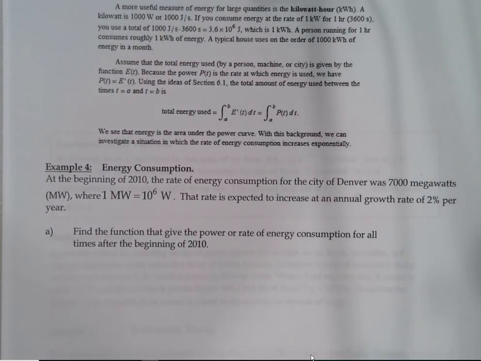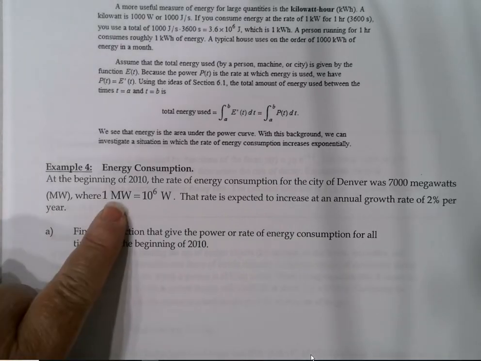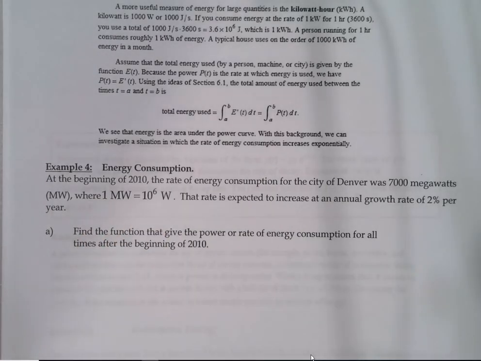So here we go. At the beginning of 2010, the rate of energy consumption for the city of Denver was 7,000 megawatts. 1 megawatt is 10 to the 6th, or 1,000,000 watts. That rate is expected to increase at an annual growth rate of 2% per year. Okay. Find the function that gives the power or rate of energy consumption for all times after the beginning of 2010. All right, so here we go. First of all, we need to find the function for power.